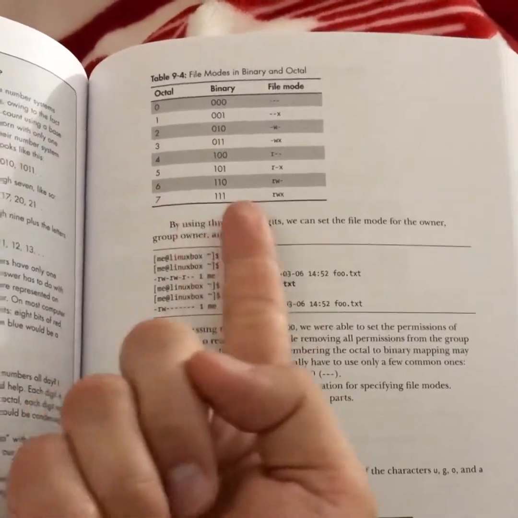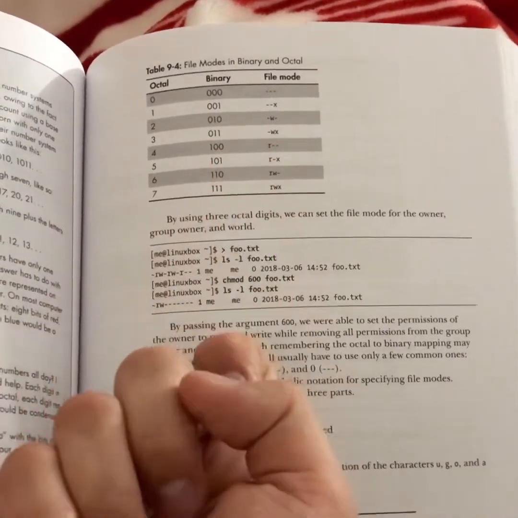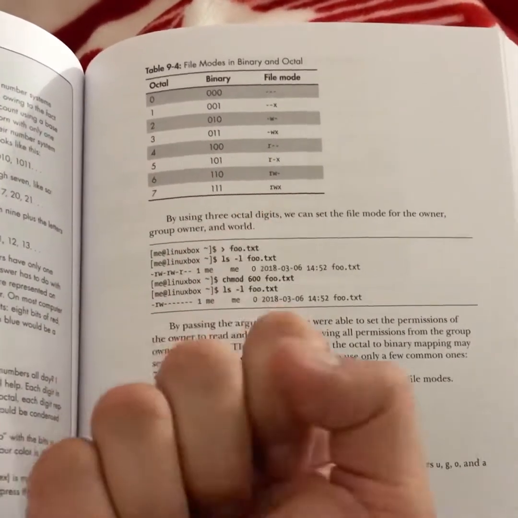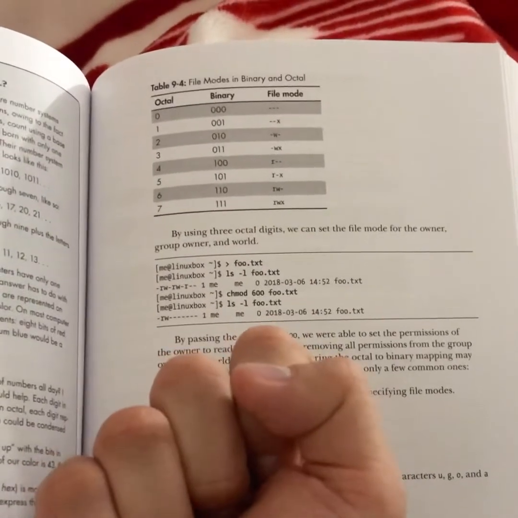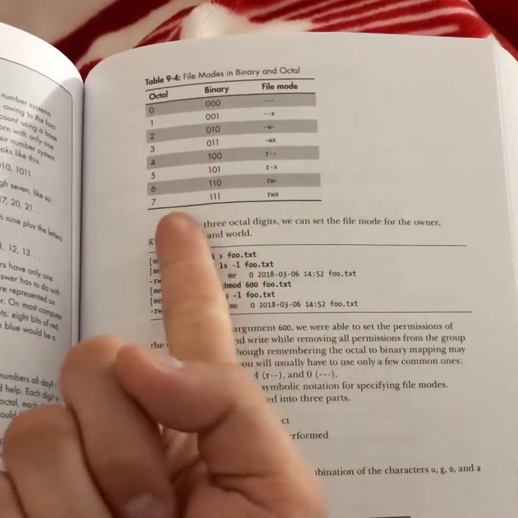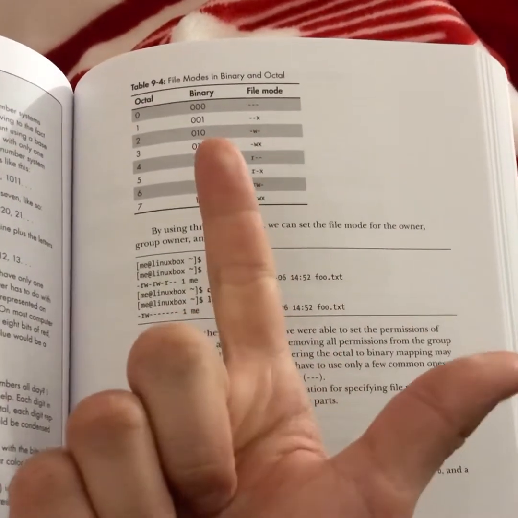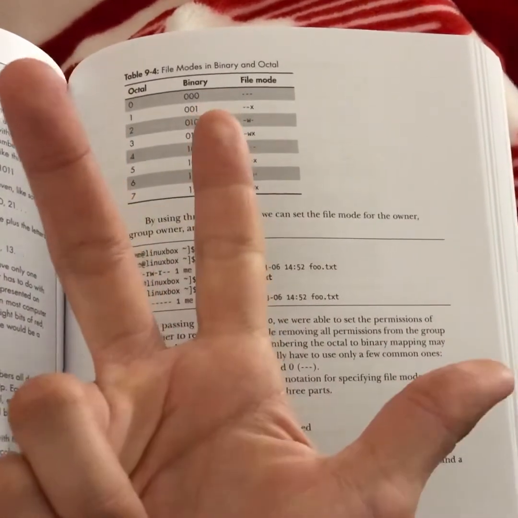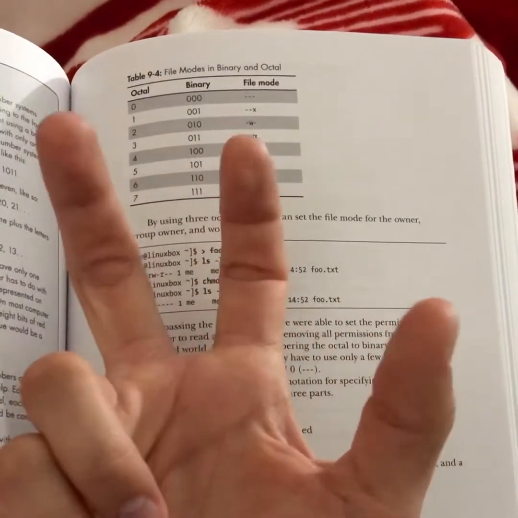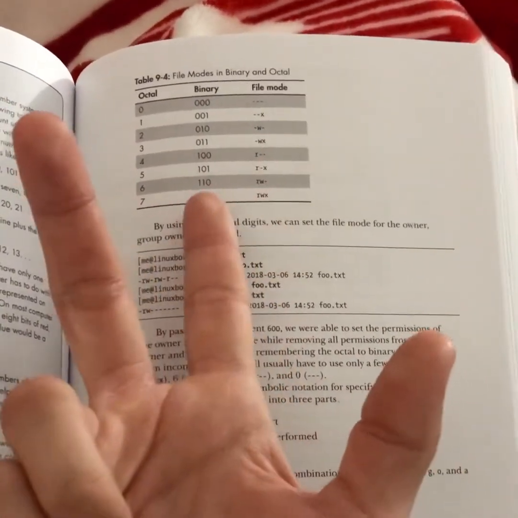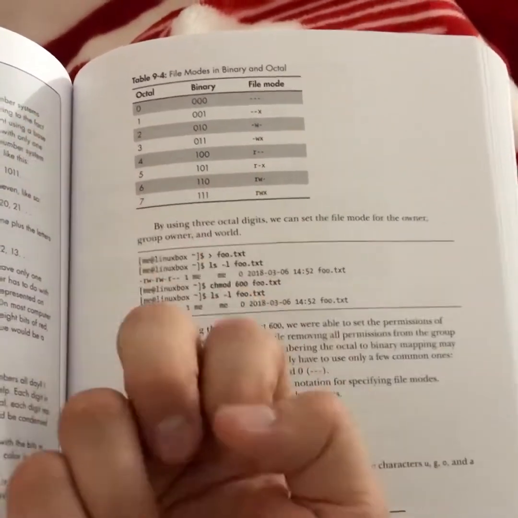And I'm just going to very briefly walk through some of these and explain as I go. So, just real quick, I'm going to count all the way to 7 on my hand. So 1, 2, 3, 4, 5, 6, 7. You can see that whenever we get to 7, all 3 of my fingers are up.